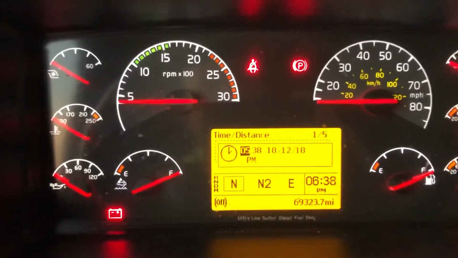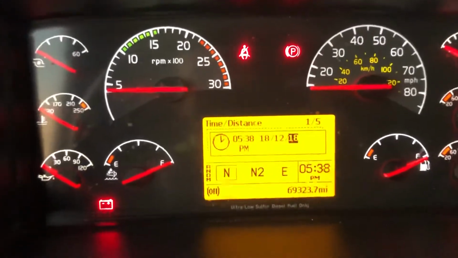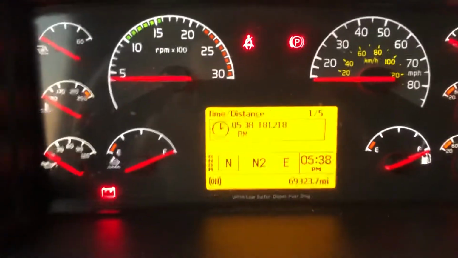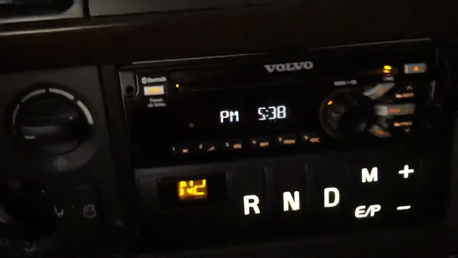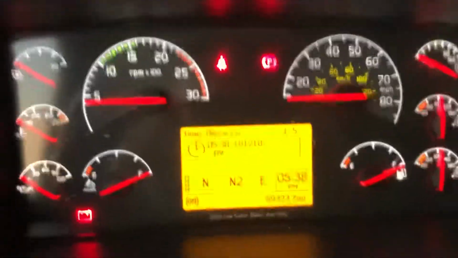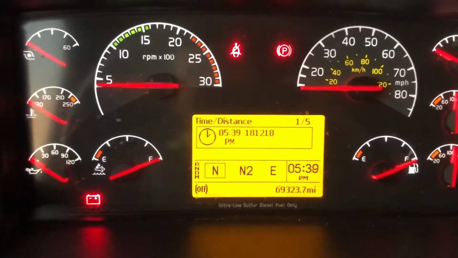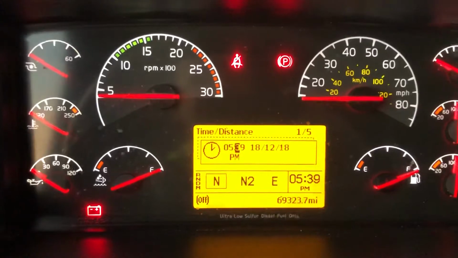So let's set it for 5:38 p.m., right? And you see now it says 5:38 p.m. Okay, so the same goes for the date. You're always going to do this.